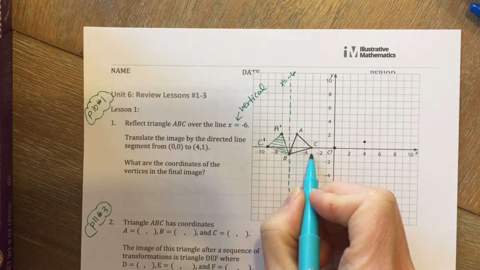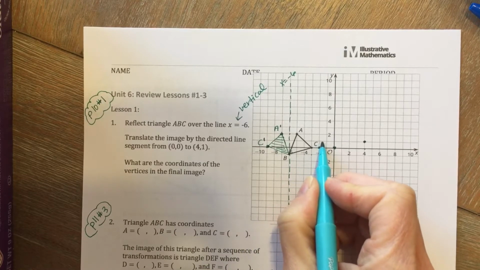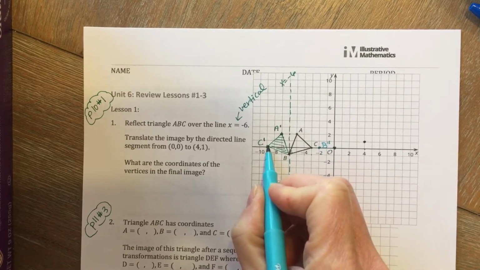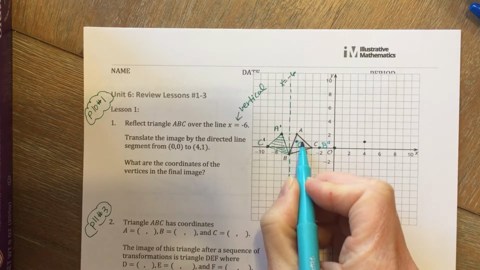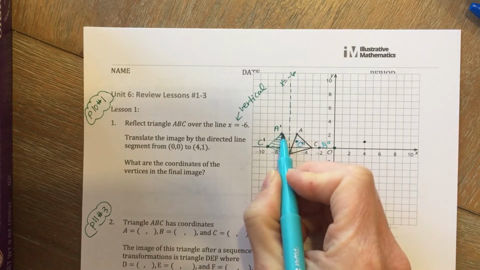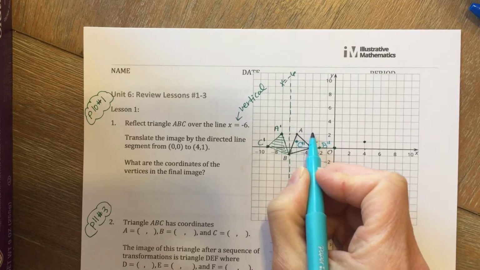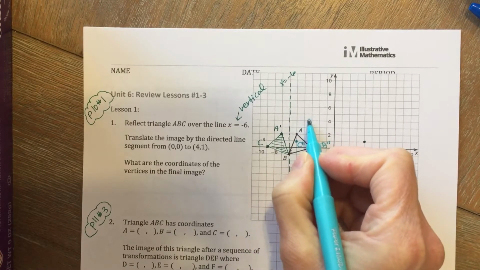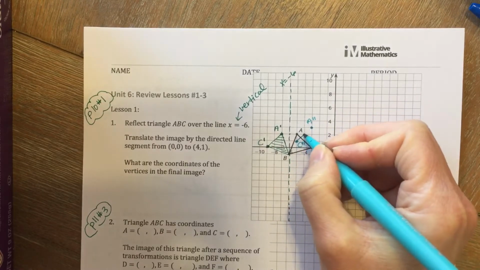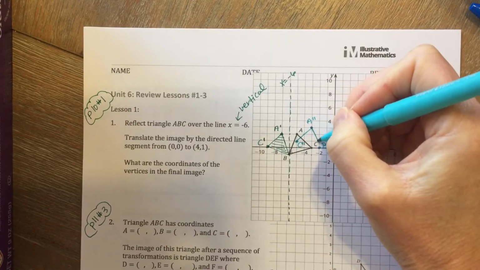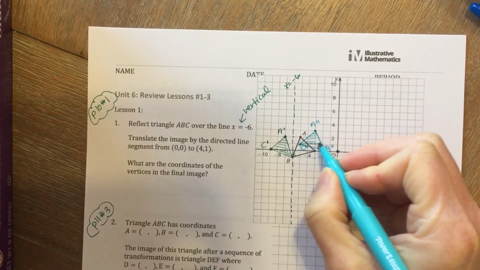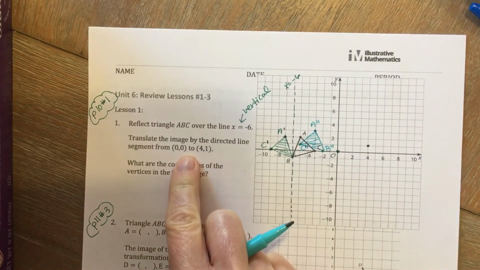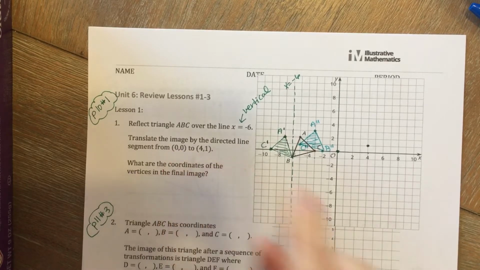1, 2, 3, 4, up 1 is my B double prime. C, 1, 2, 3, 4, up 1 is my C double prime. And A, 1, 2, 3, 4, up 1 is my A double prime. And so now I'll join those points. And I've just translated this along a directed line segment where my movement went from 0, 0 to 4, 1.